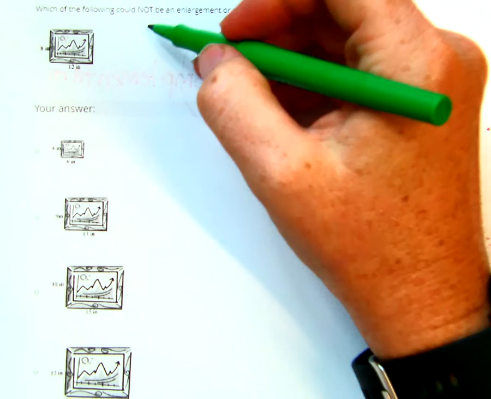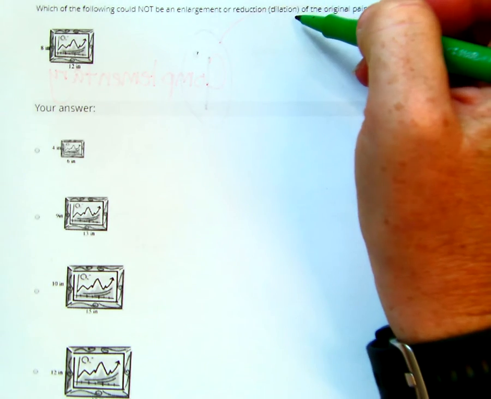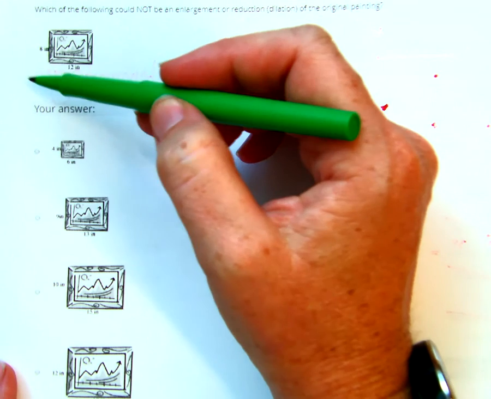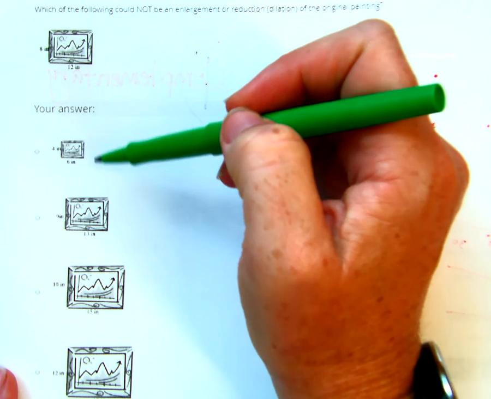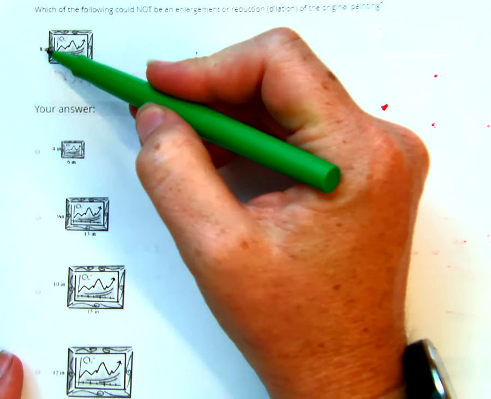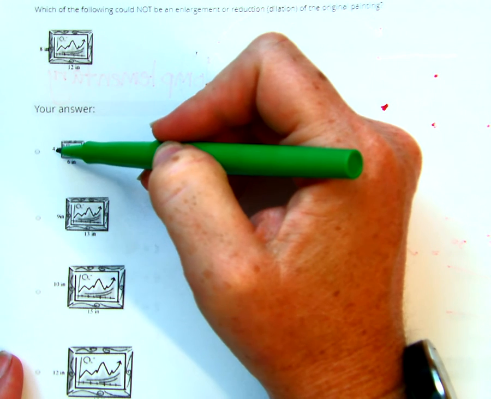Okay? So it says which one of these could not be an enlargement or a reduction, which we call a dilation. So we're looking at what is the scale factor that takes us from image to image, right? So 8 divided by 2 is what gives us 4.